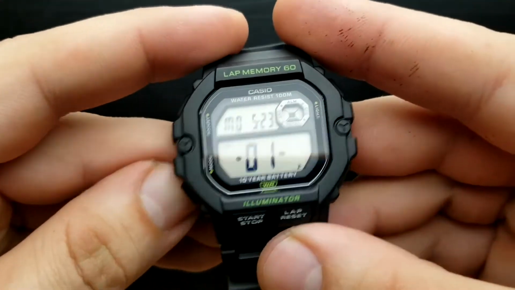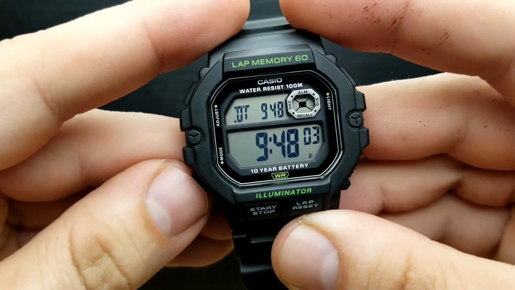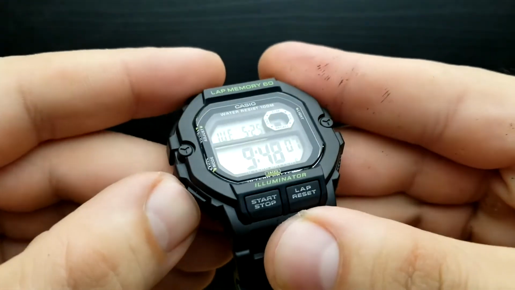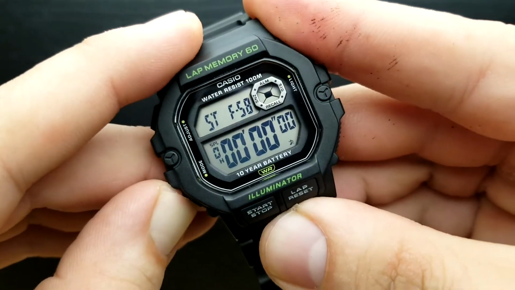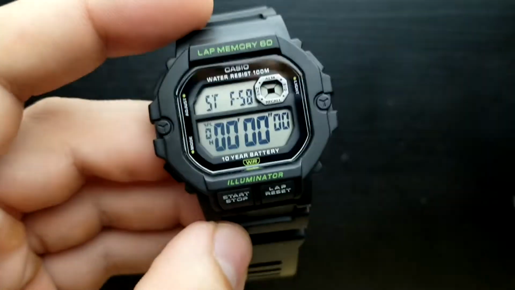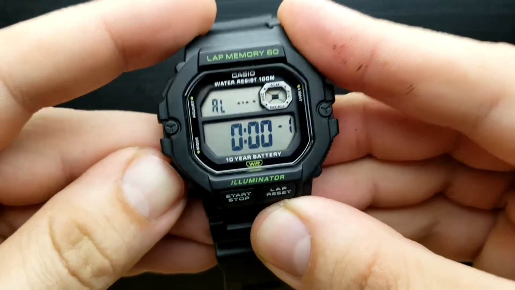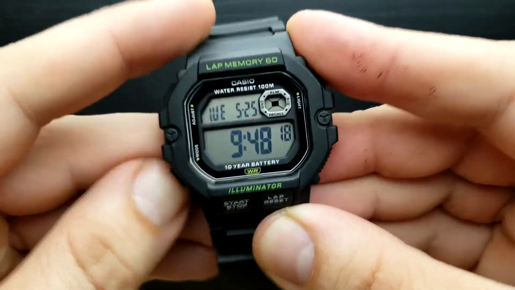Let me get back to standard timekeeping mode. As you can see, when I'm shuffling, there is no sound. To turn it back on, simply press and hold it again. And as you can see, it disappeared. So that means that now when I shuffle, the watch has the tones.